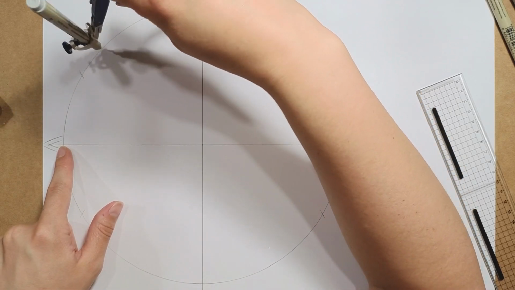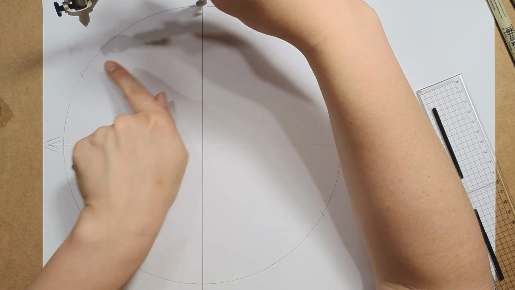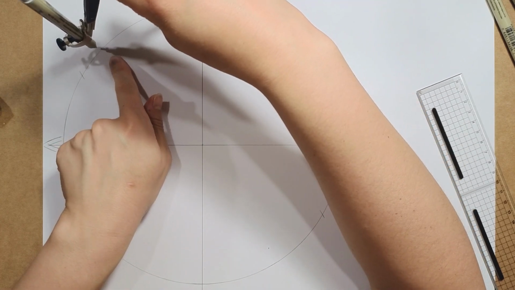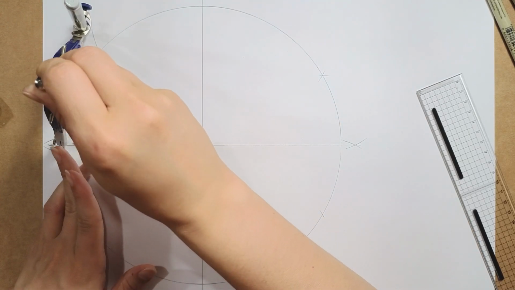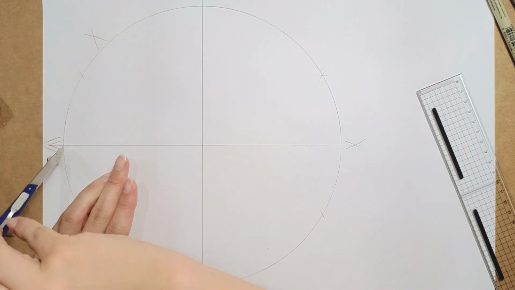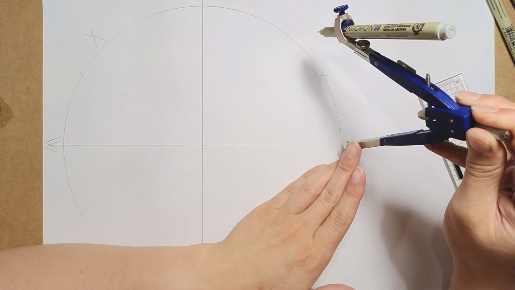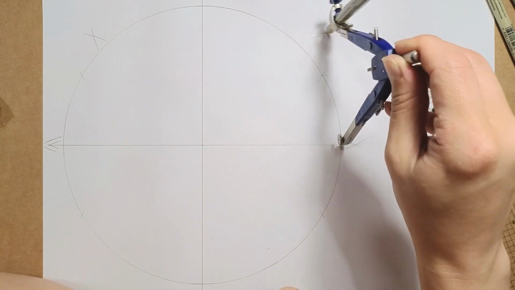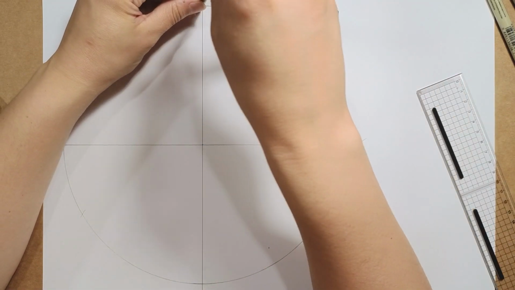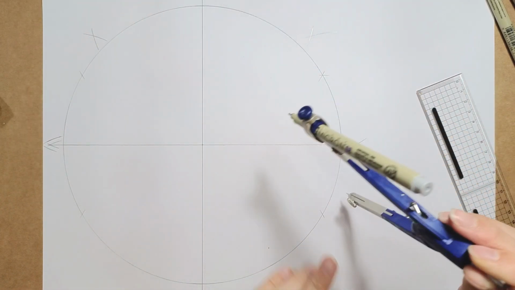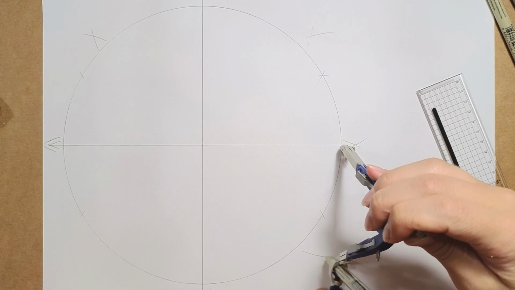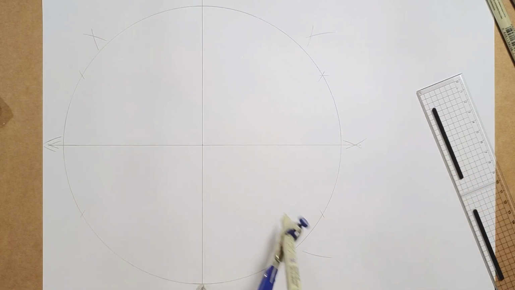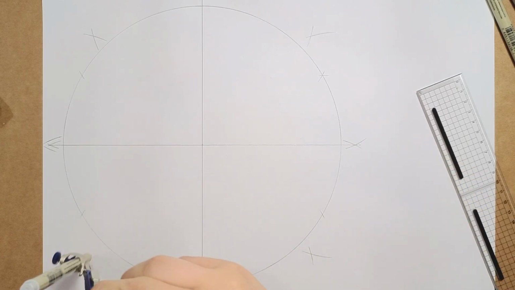And so it's the same principle. I take a little bit more than half of that arc on my compass, so that I have an intersection that's closer to my circle. And we're just bisecting angles, basically. And then we'll be able to use that for the symmetry axis.